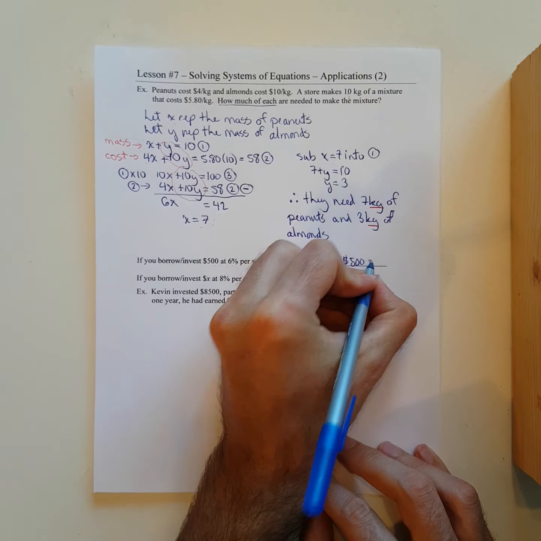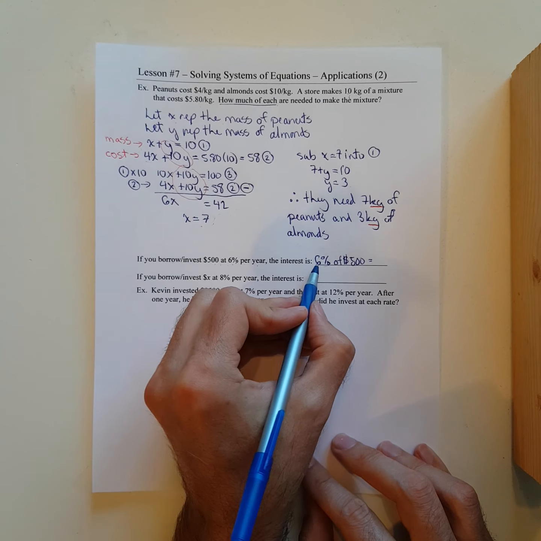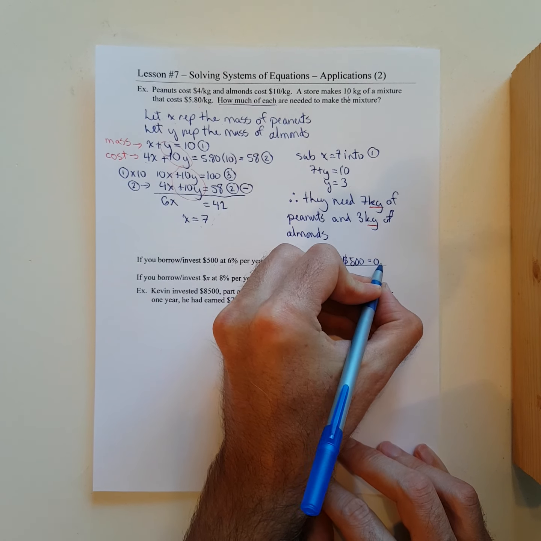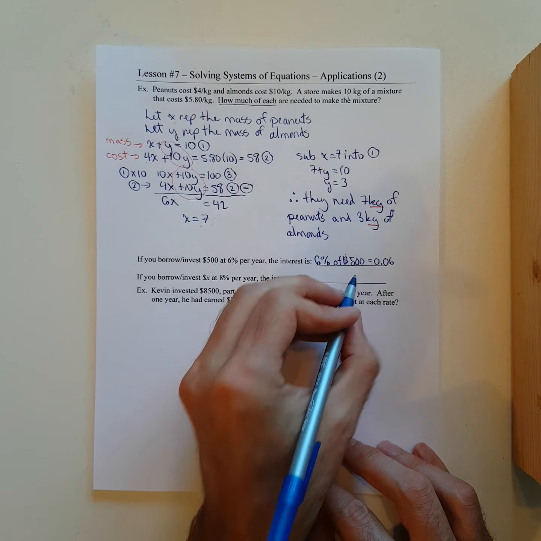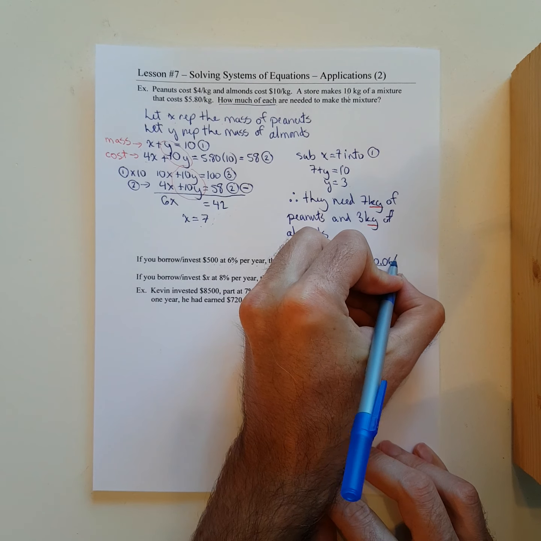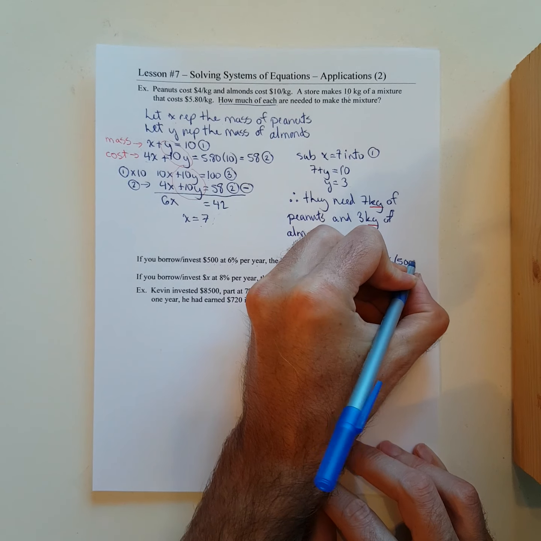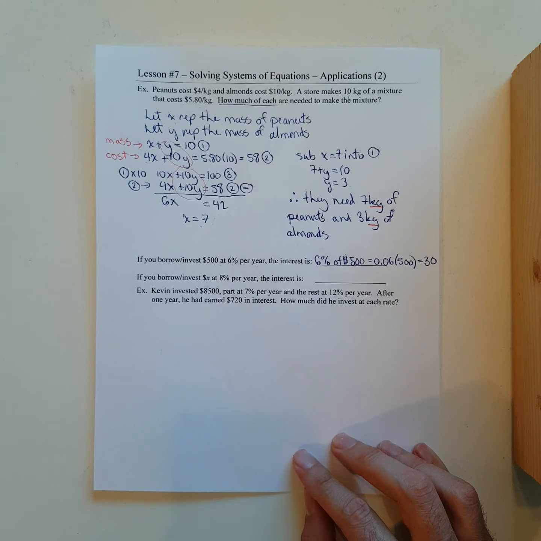And we can translate that to mathematics by converting our percentage to a decimal. Remember, percent means to divide by 100, or we shift that decimal place 2 places. So as a decimal, 6% is 0.06. The word "of" in math often gets translated to multiplication. So 6% times 500. And if we carry that out, we figured out that the interest is $30.